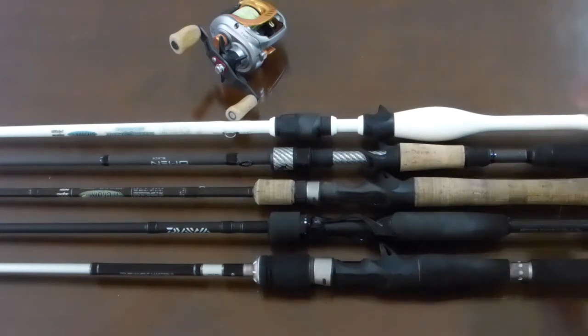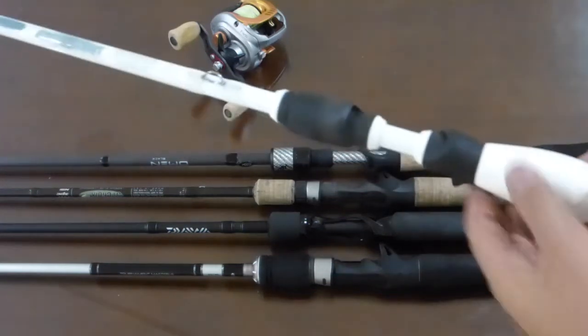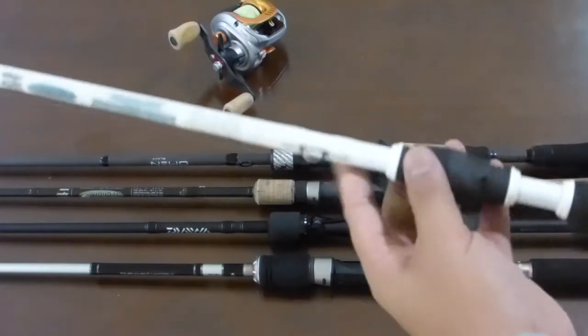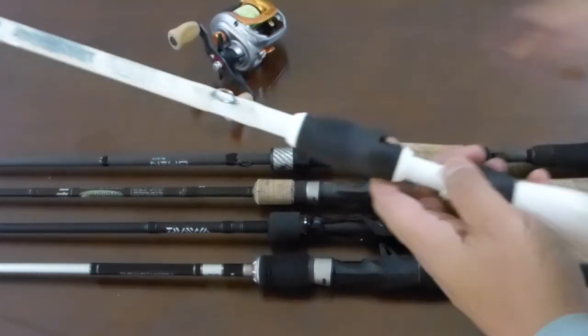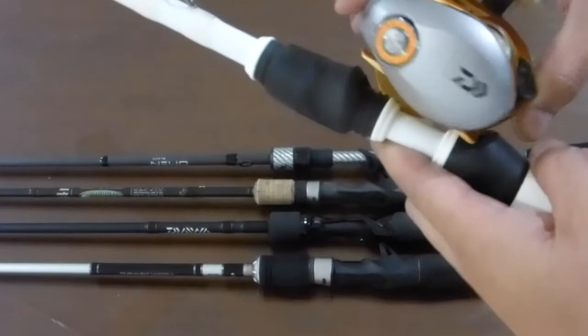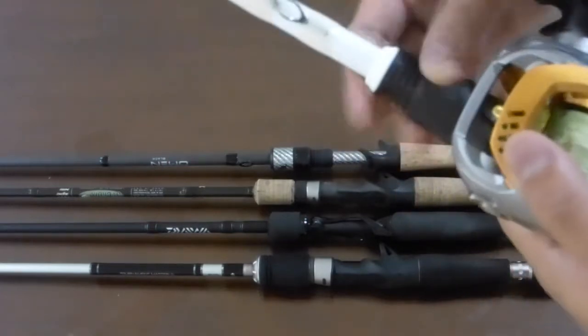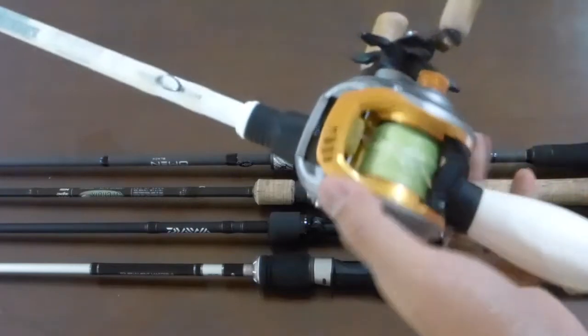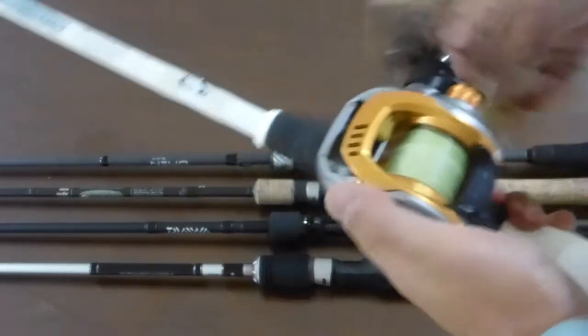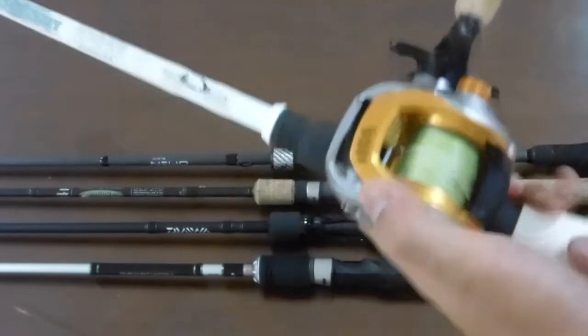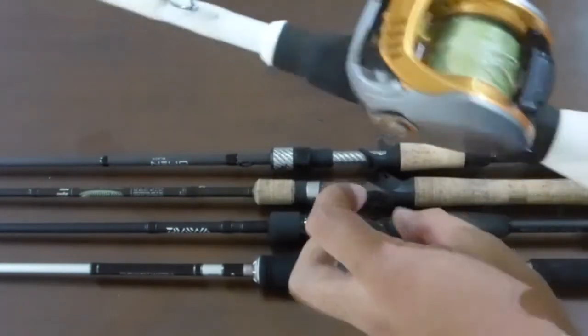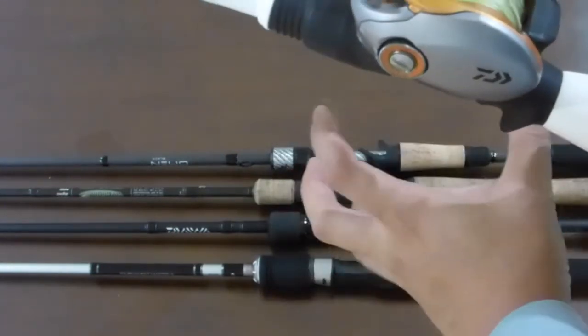Okay, pretty much all bait casters consist like this. You've got your bait caster and you'd have it on top. It's an overhead style design, meaning that your reel itself will sit on top as opposed to underneath, like a spinning design where your reel is here.